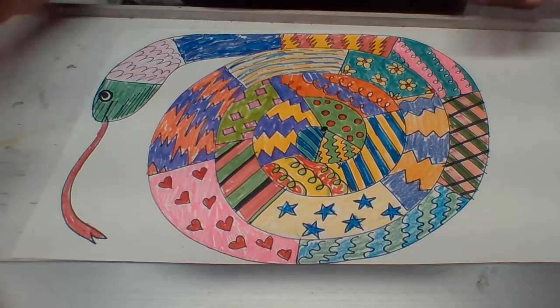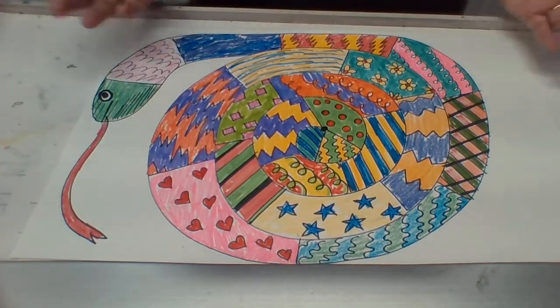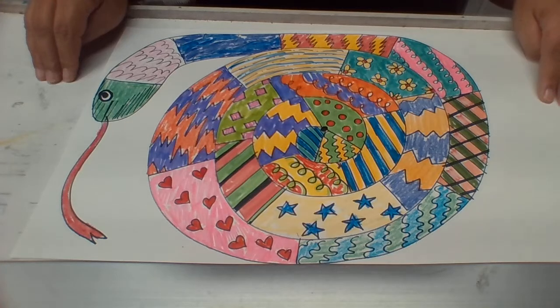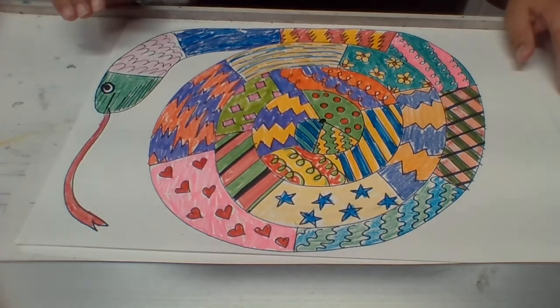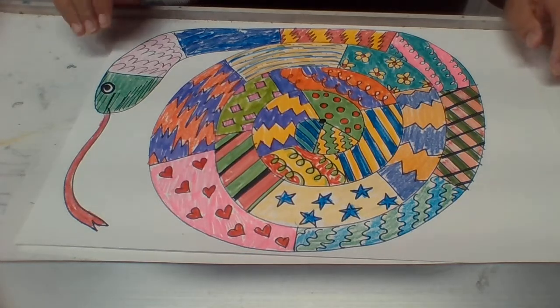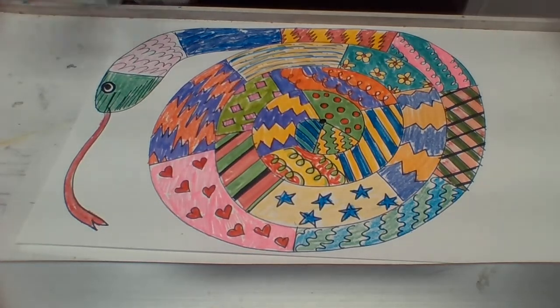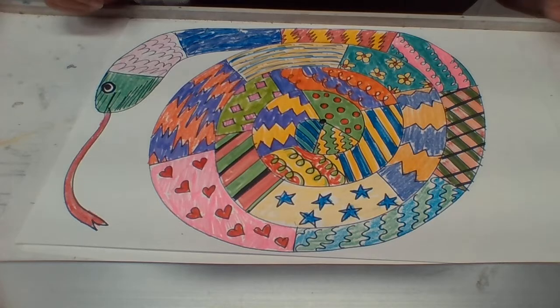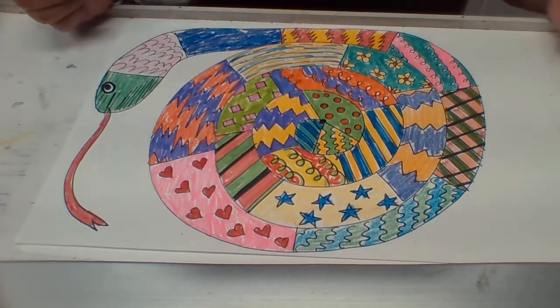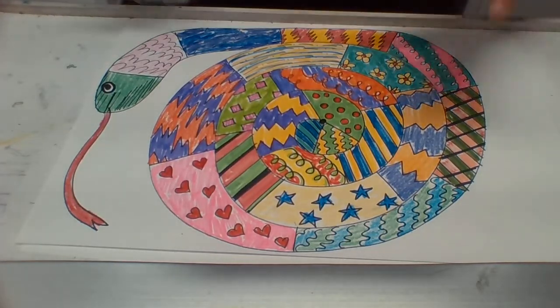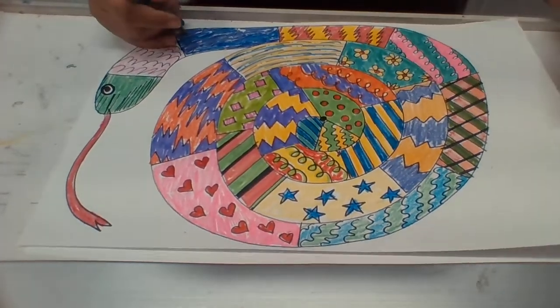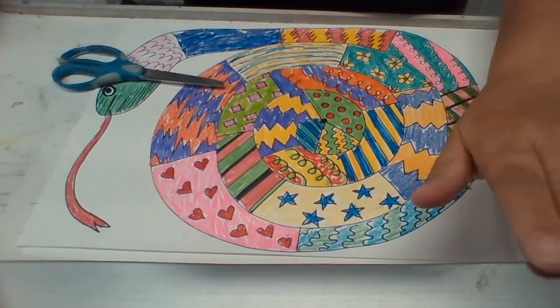Oh my goodness, Miss Lisa has finished coloring in her snake. How about you? This is a lot of work, but it's also a lot of fun. Look at all the beautiful designs I made, patterns, lines, shapes. I enjoyed this. But now for the best part. We're going to make this snake come alive. So watch what I'm going to do.